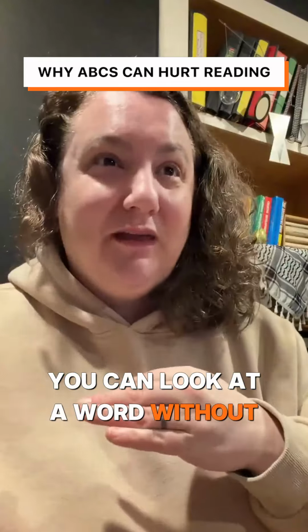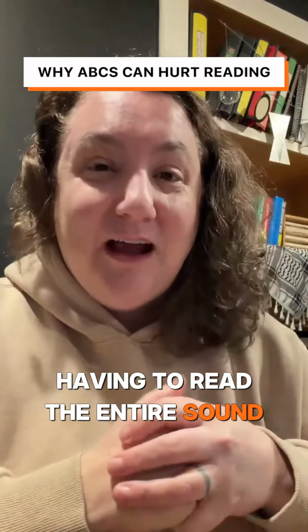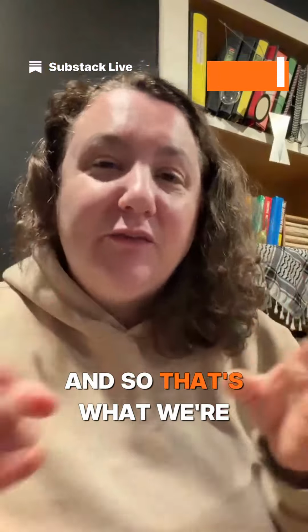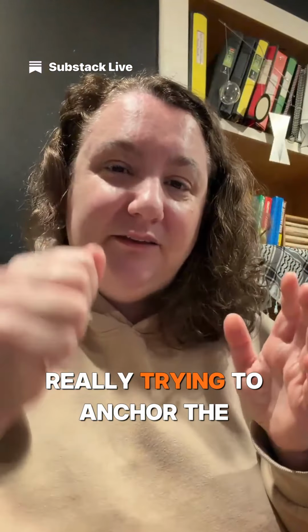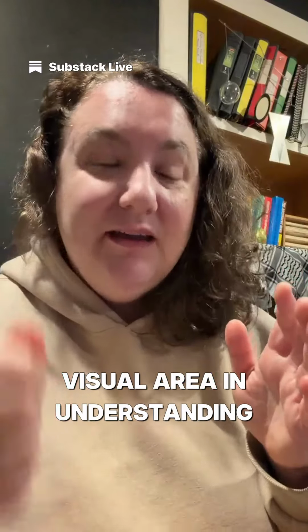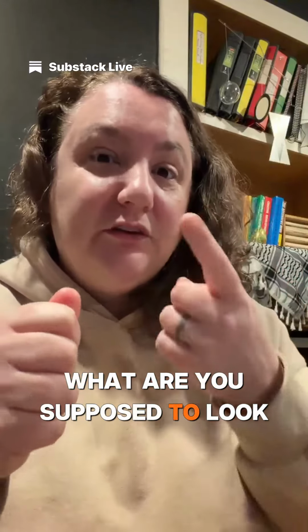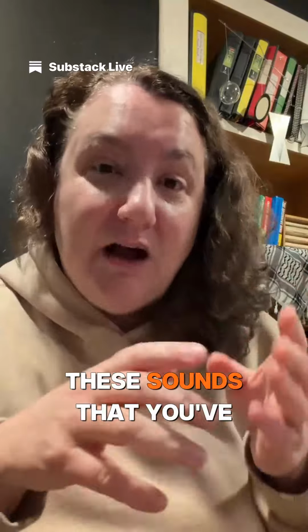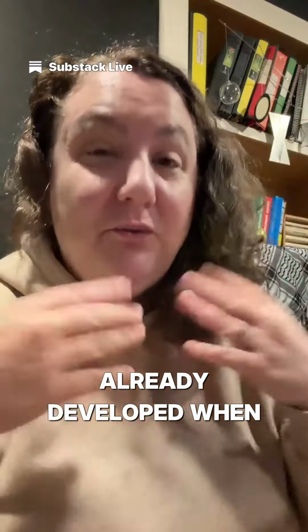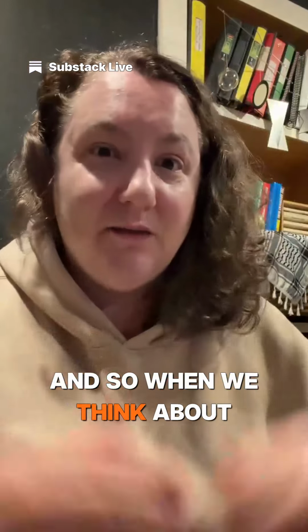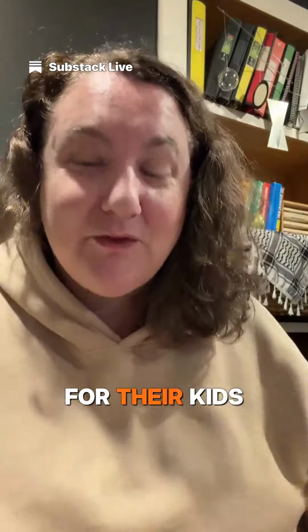You can look at a word without having to read the entire thing and sound everything out. And so that's what we're really trying to do: anchor the visual area in understanding what you're supposed to look at that correlates to these sounds that you already developed when you were an infant.